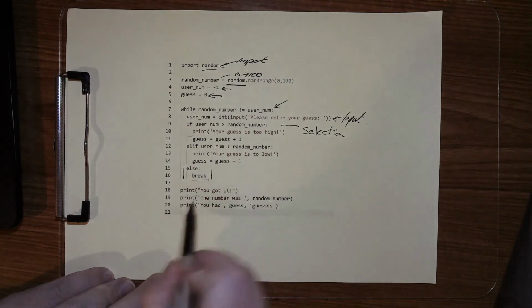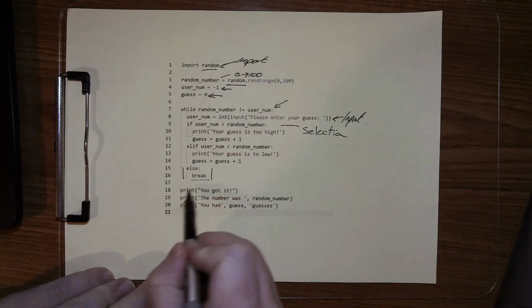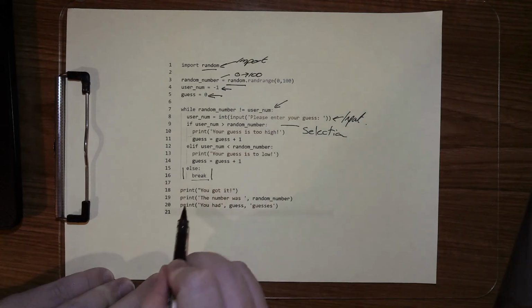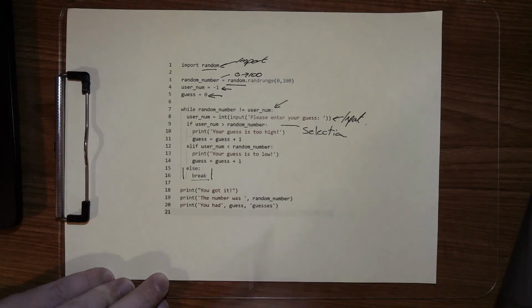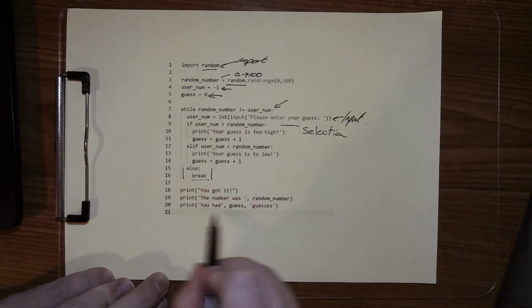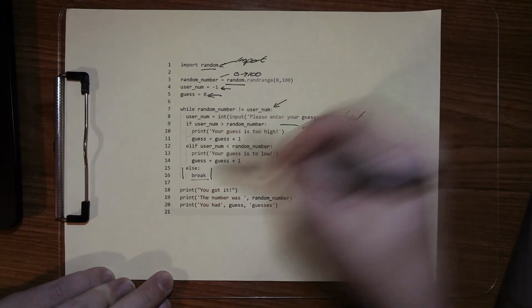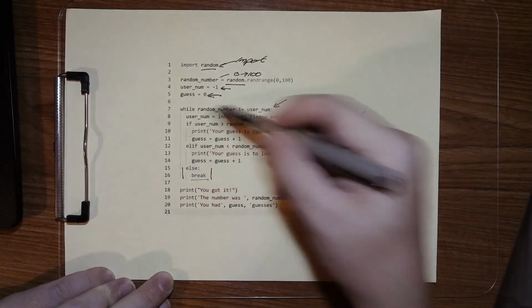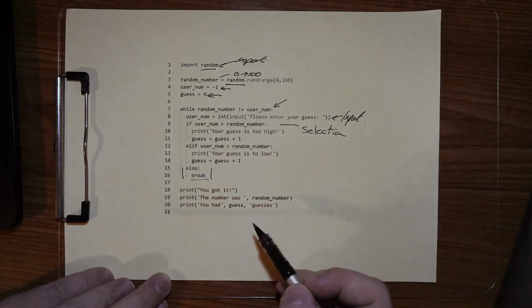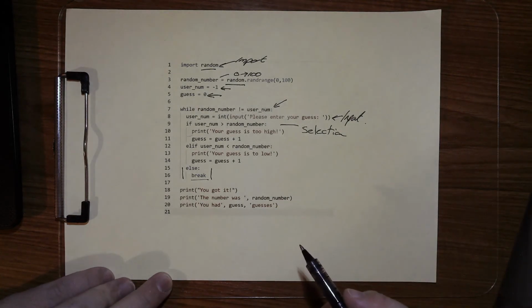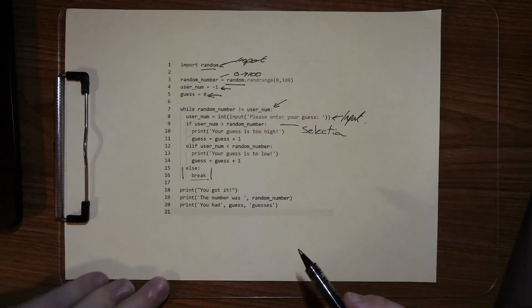The next line down, because it's now out of the loop, if the two numbers are equal, it will then print you got it, print the number was the random number that you guessed, and then print you had so many guesses to actually answer the question. This loop continues indefinitely until you actually get the number right. The idea of the program is it's a game to see how fast you can actually guess the random number.